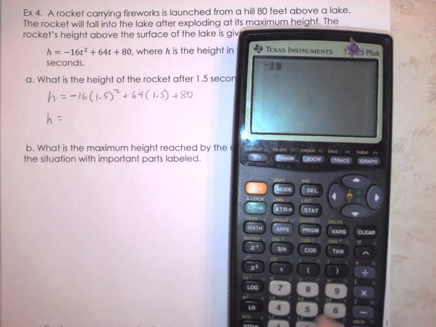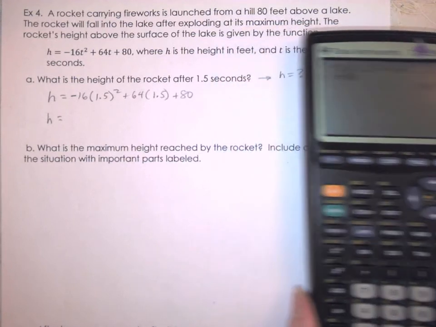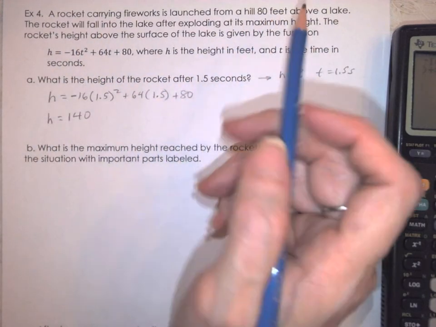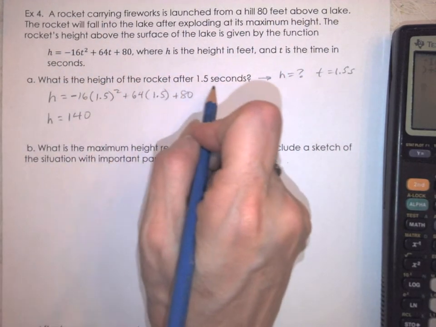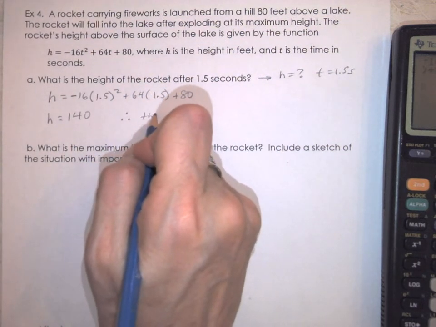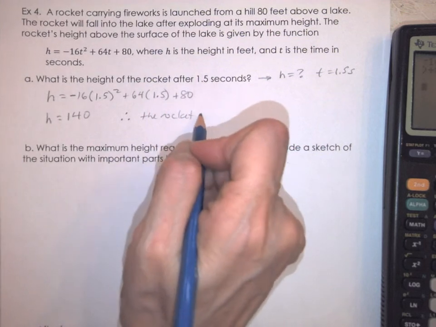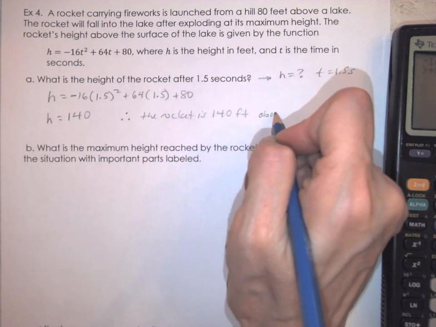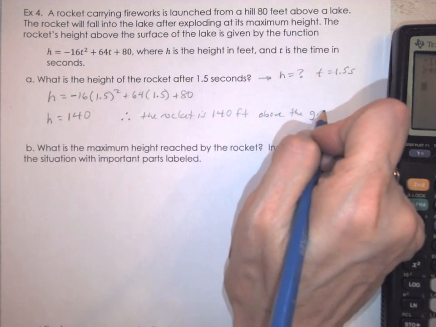So negative 16 times 1.5 squared plus 64 times 1.5 plus 80. So we get 140. Height is measured in feet. So what is the height of the rocket after 1.5 seconds? Therefore, the rocket is 140 feet above the ground.